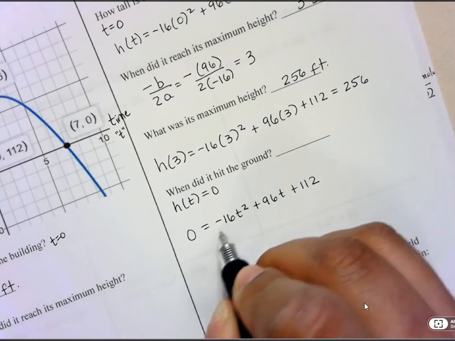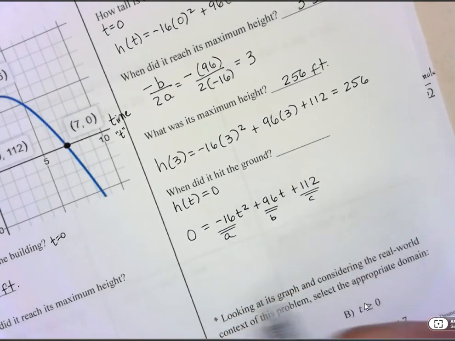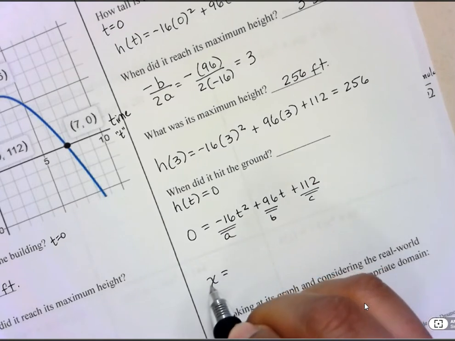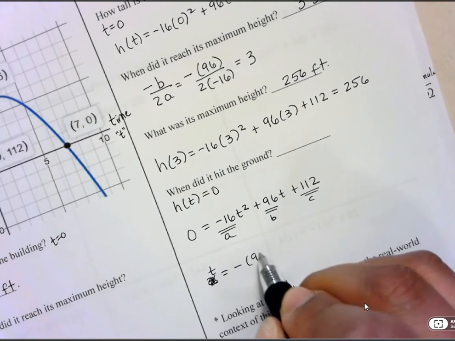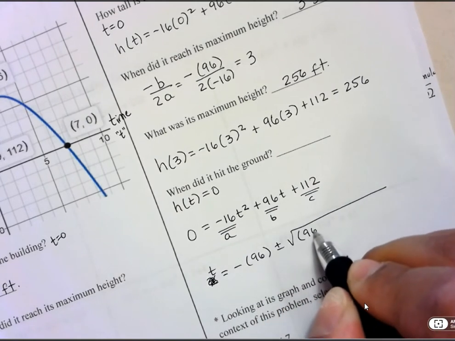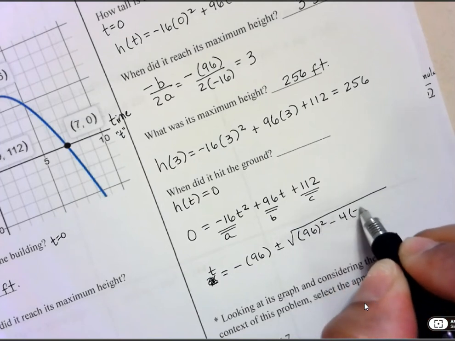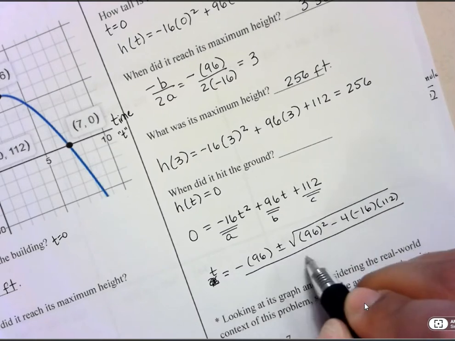We know this is your a, this is your b, and this is your c. So x, in this case time, is equal to negative b plus or minus the square root of b squared minus 4ac, over 2a.